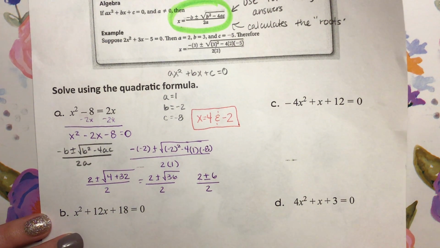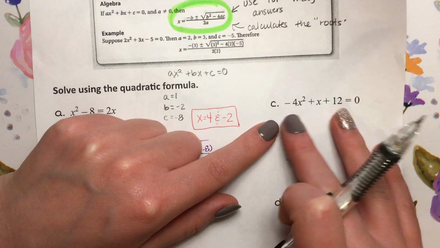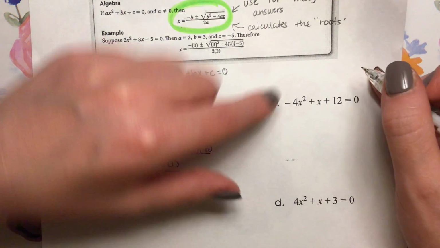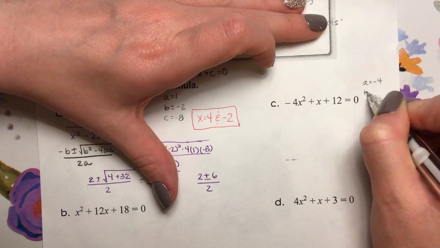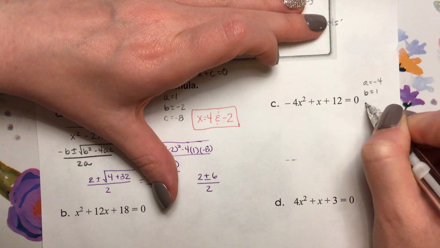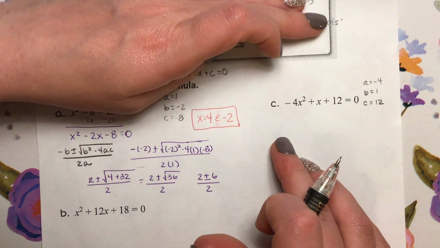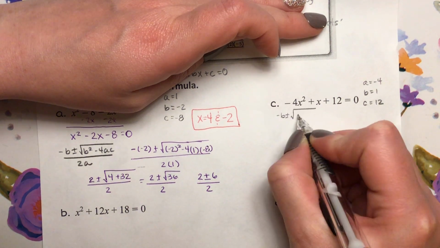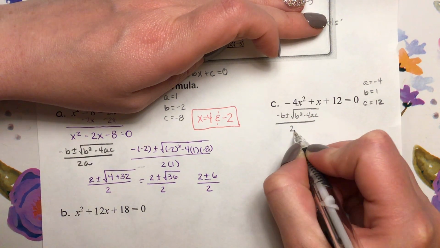Okay, let's do that again. I'm going to take these values, figure out what A, B, and C is, and then I'm going to substitute them into the quadratic formula. So where is the A? A is equal to negative 4 here. B is equal to 1, and C is equal to 12. And I'm going to take these values and substitute them into my quadratic formula. So negative B plus or minus the square root of B squared minus 4AC all over 2A.